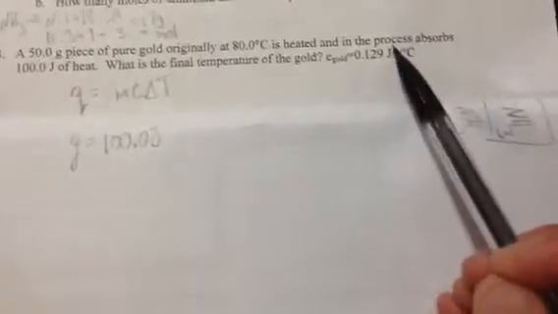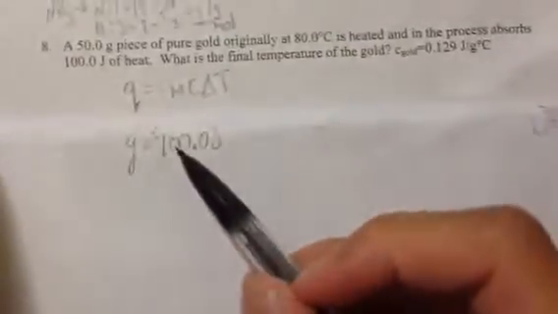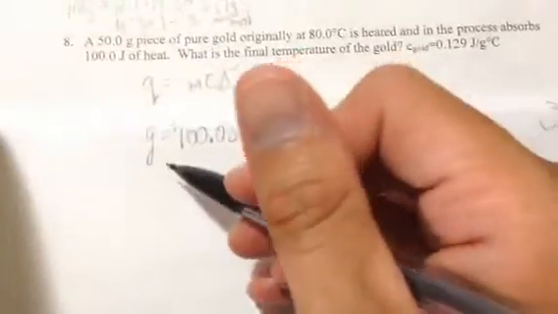It's being absorbed, okay? If you're absorbing heat energy, it's going to be a positive value. If you release it and lose heat, it's going to be negative. But in this case, we absorbed heat, so it's going to be positive. Please just keep in mind that that's positive. It's good practice to do that.